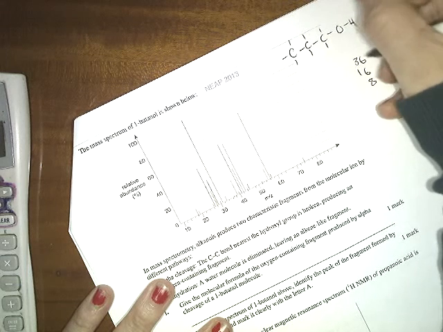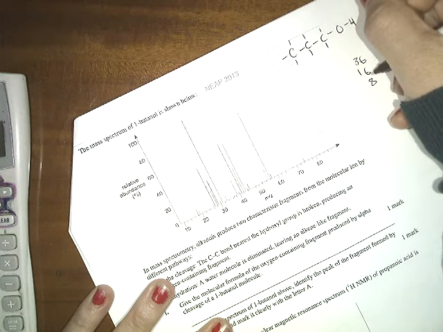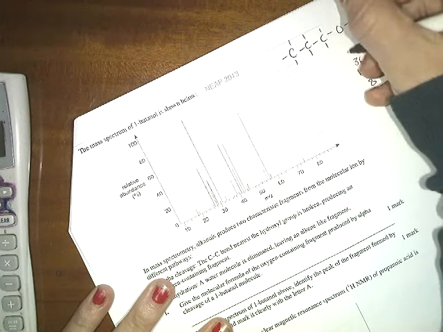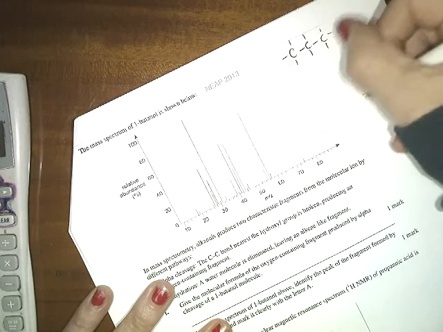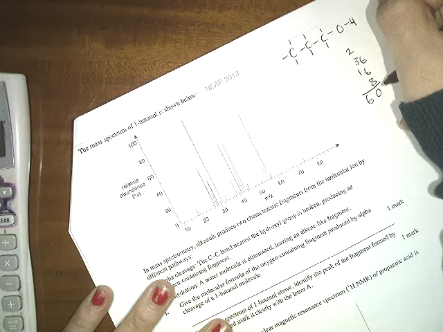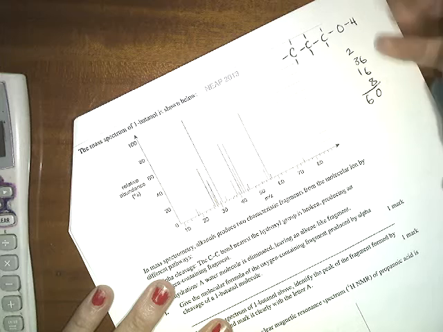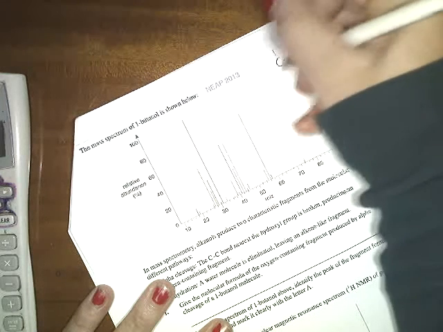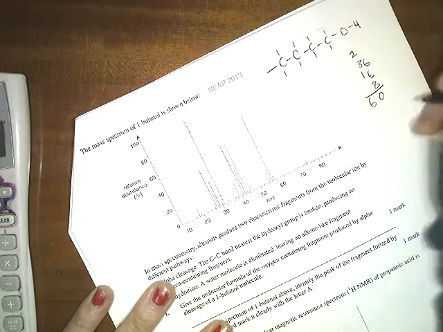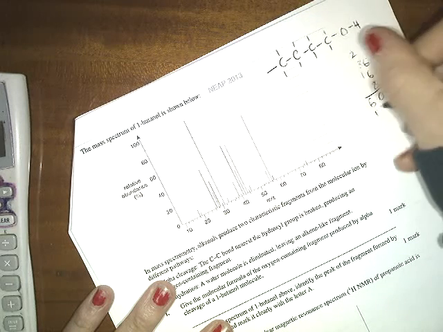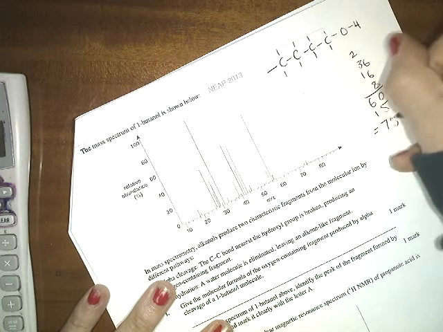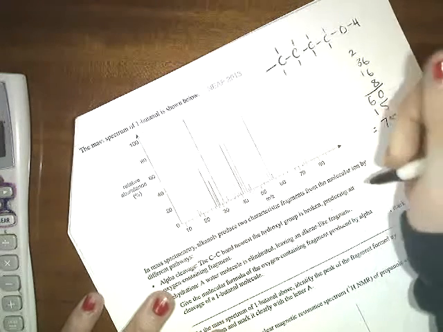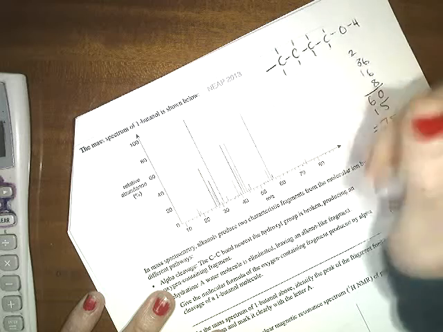It's got 8. So that is 12, 20, and then it's 6. Oh, I've done propanol again. Never mind. Okay. 60 plus 15 is 75. Okay. Now let's have a look to see if we've got that represented here.